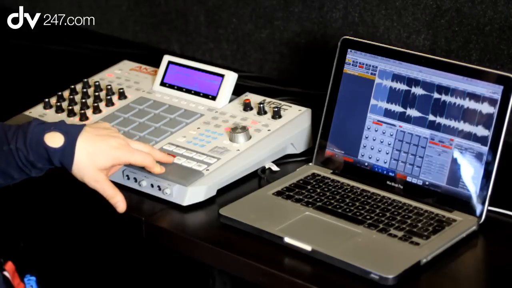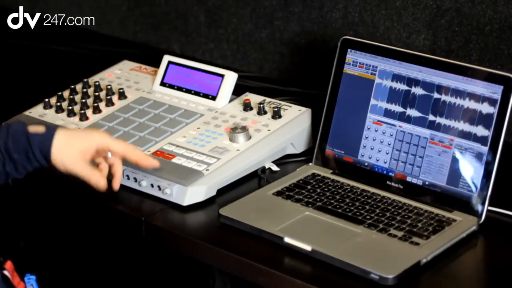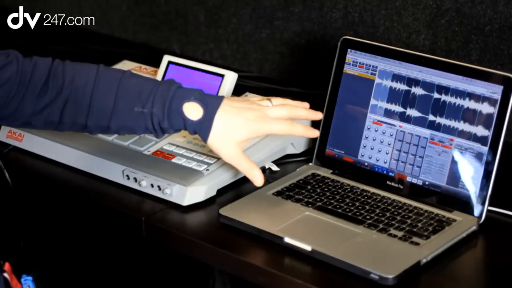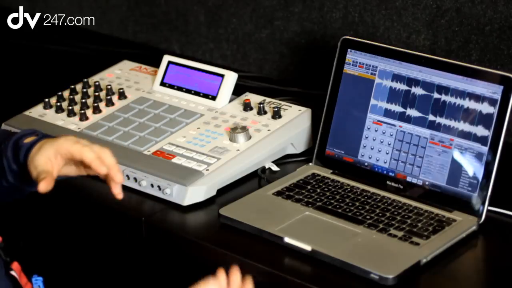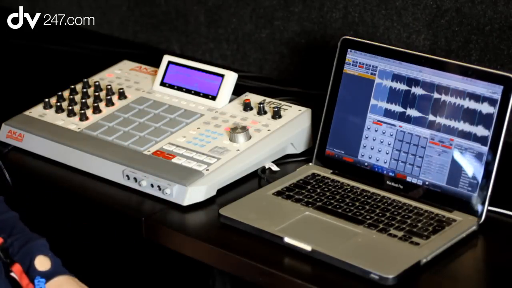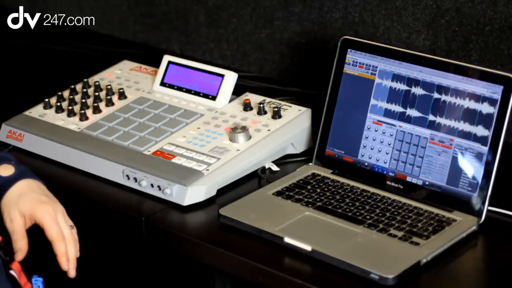So you never have to physically stop programming on the Renaissance. I can physically come out of my beat, go into the sample edit, chop up my samples, audition them on the pads, chuck it into a program and finish making my song. So it's a very, very fast workflow.